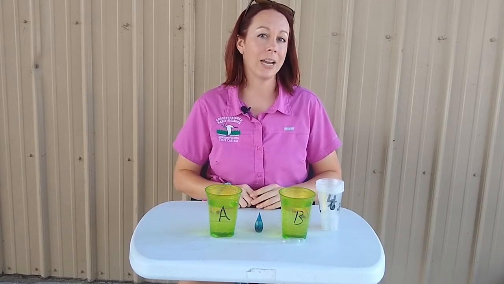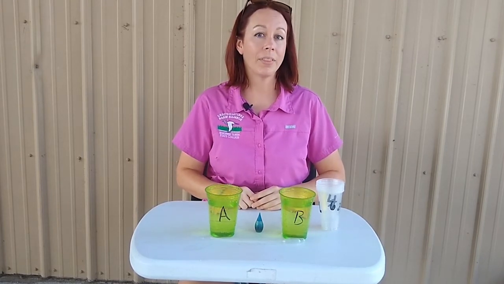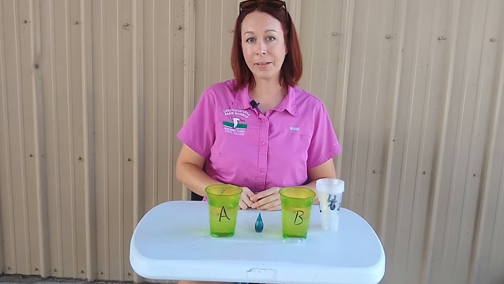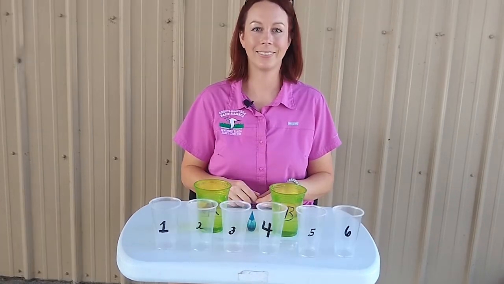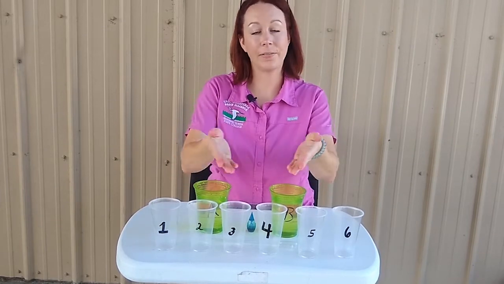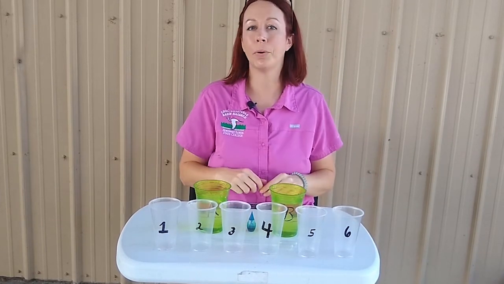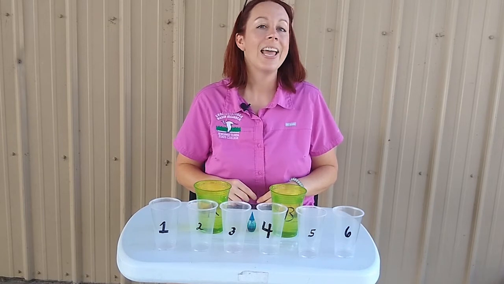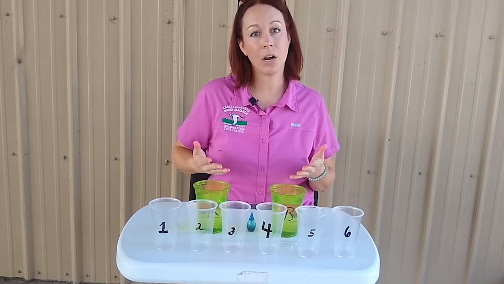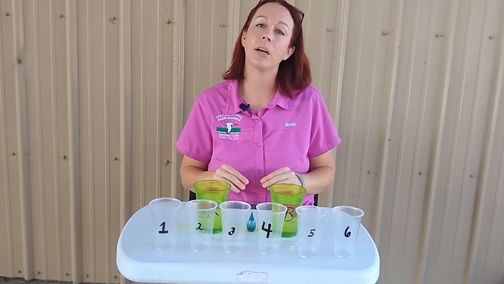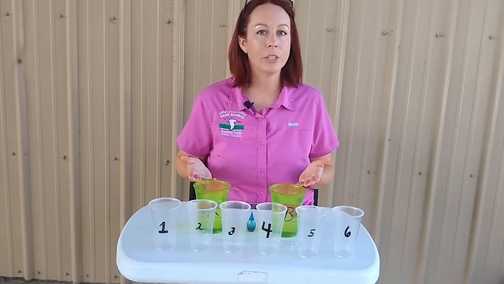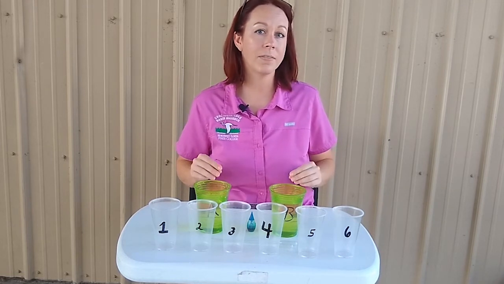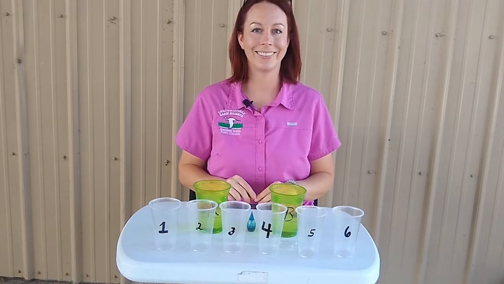Your teacher might assign jobs to people, or they might decide to do the activity themselves and pass the cups around to show everyone. Each class should have 6 sample cups that we will be putting the solutions in. Each solution will have a different concentration of food coloring depending on how much it is diluted. I will take you through each sample, but feel free to pause the video whenever needed.